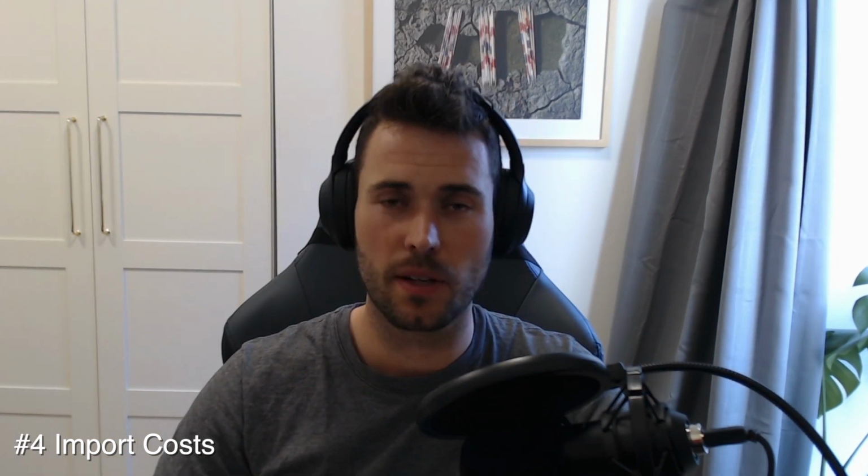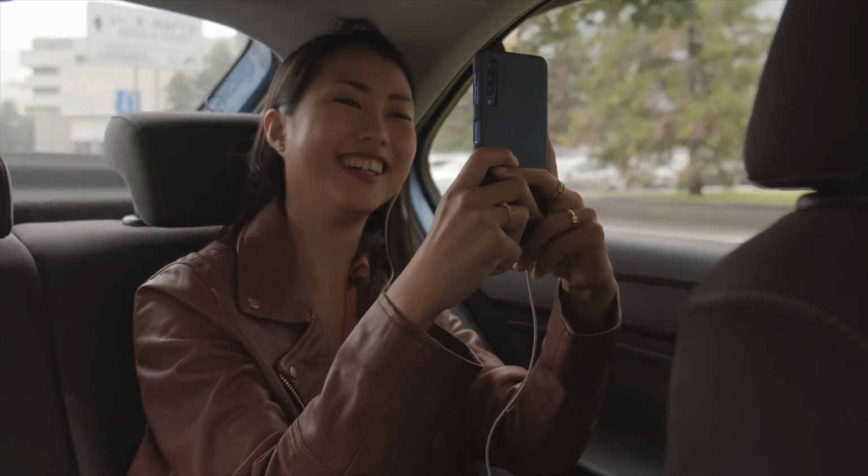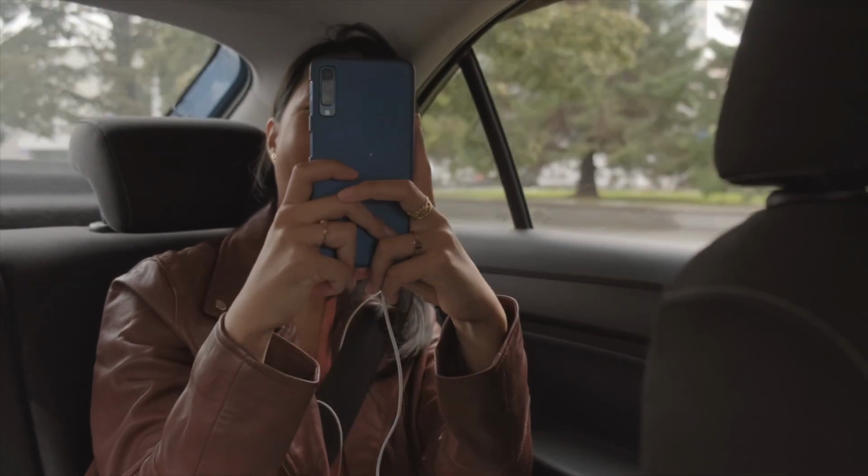Number 4. Import Cost. Whenever you're developing, especially in JS, you gotta consider how big a project or a package is if you import it. By using Import Cost, you can see exactly how big it is, and you know your end user is going to have a fabulous experience with what you're doing.